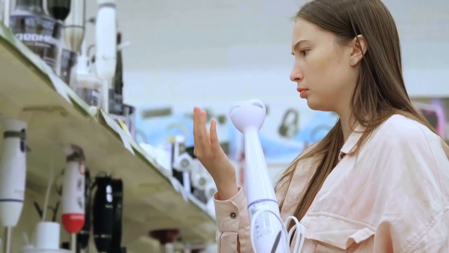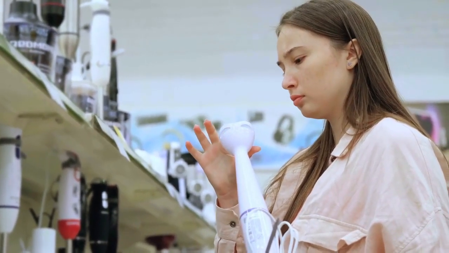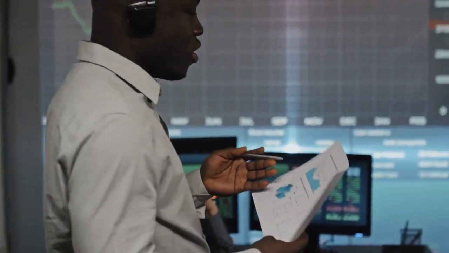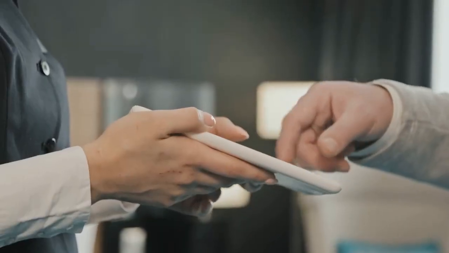Congratulations! You've successfully opened a trading account. Start small, stay informed, and always remember that trading involves risks. If you have any questions or need assistance, reach out to your broker's support team.